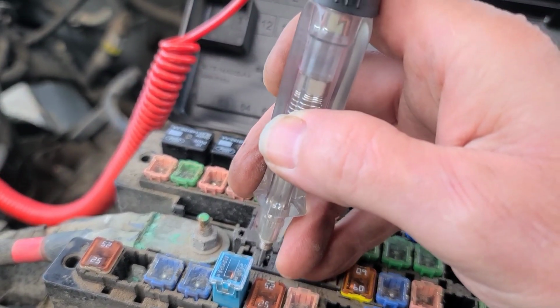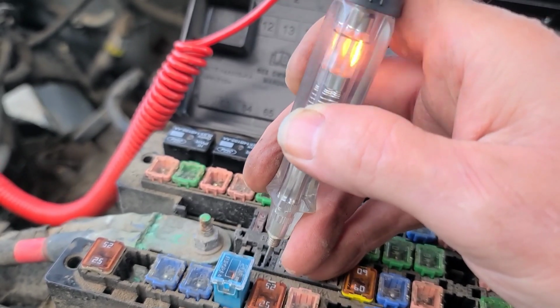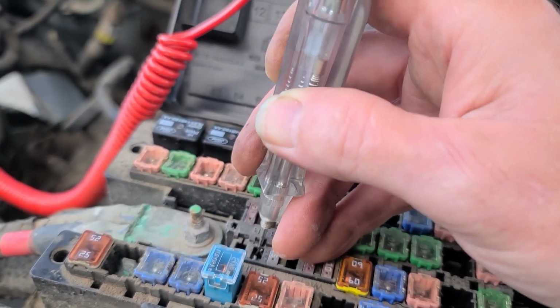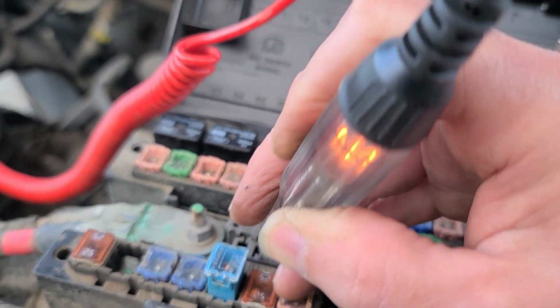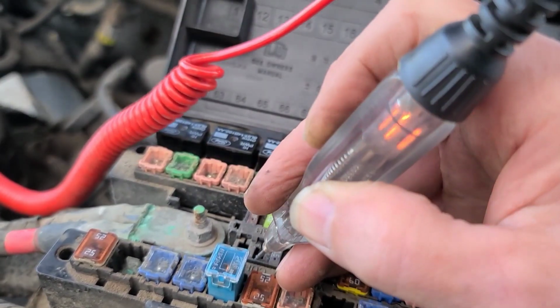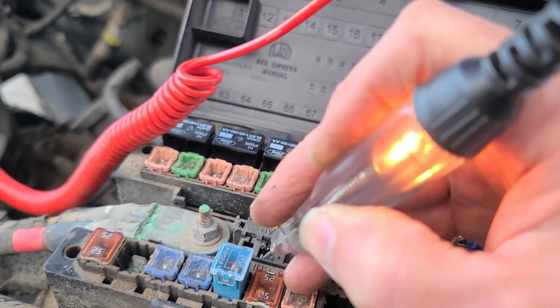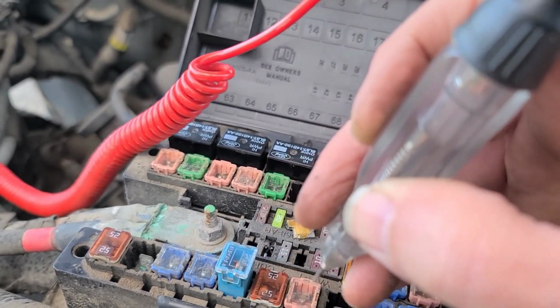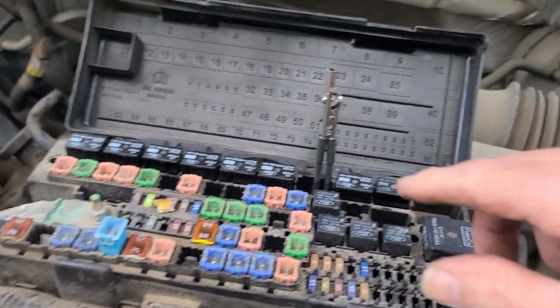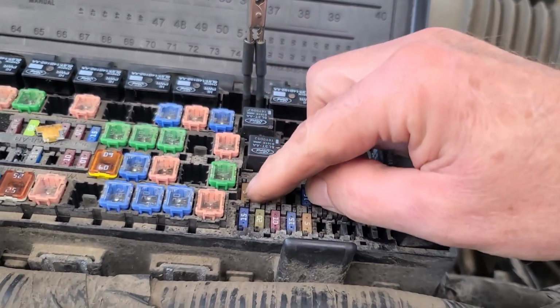We got power on one side, but I had no power to that fuse. The terminal is corroded, oxidized in there. So that's the power for the relay. Well, I can get this thing in the shop now with that relay bypass that feeds power to these fuses.